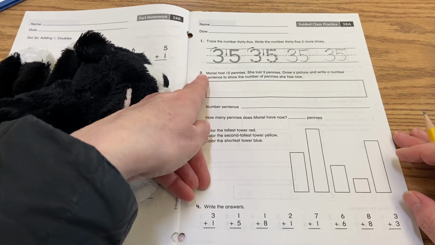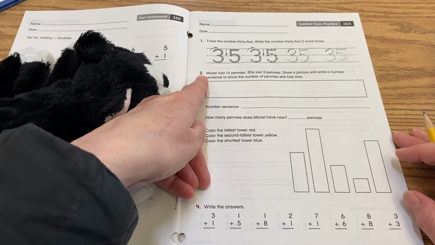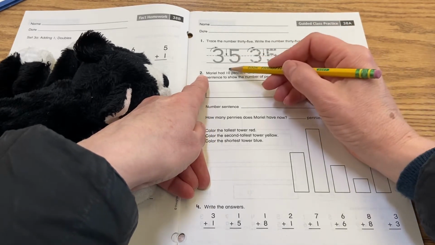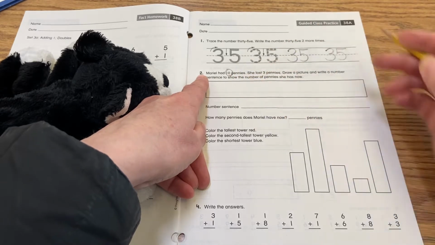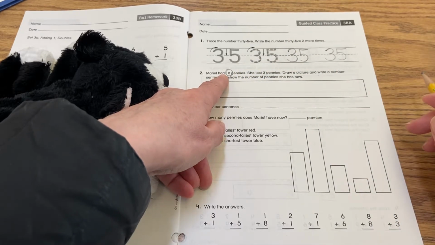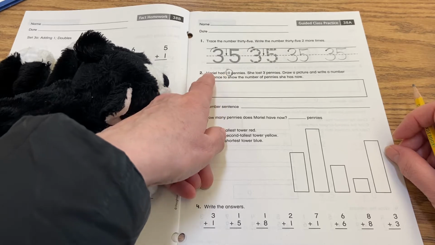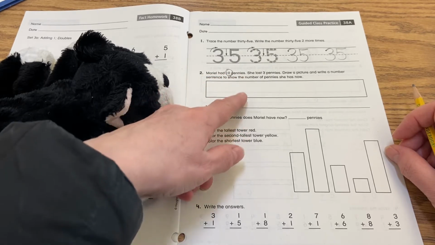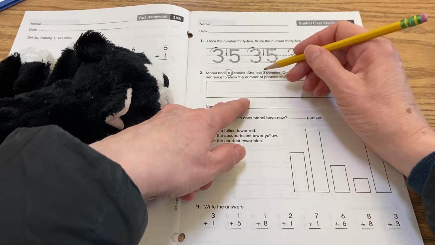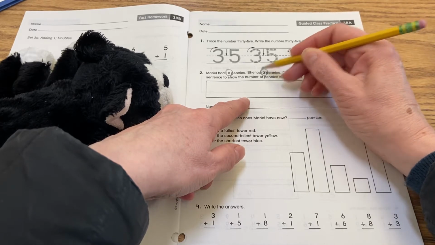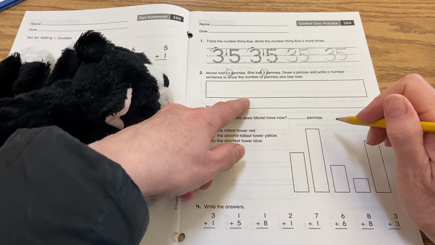So that was number 1. Here's number 2. It says Mariel had 10 pennies, okay? So we're going to circle that number 10 there. When we do word problems, we're doing something called data mining, meaning we're looking for clues for what information is important to pull out of that little story. So Mariel had 10 pennies. She lost 3 pennies, okay? So I'm going to circle that 3. Go ahead and do that.